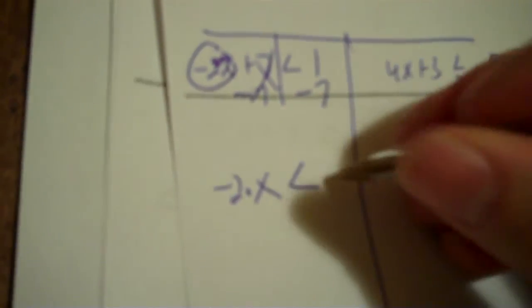That is a negative, that is a negative. The sign must flip, okay? You have a 7 you have to get rid of first though, okay? So I subtract 7, negative 2 dot x, 1 minus 7 is negative 6. Then I divide by negative 2, and I have x greater than positive 3.